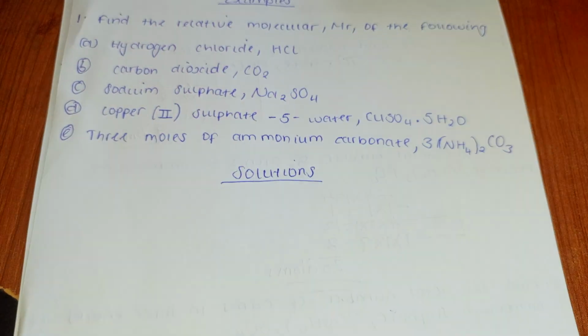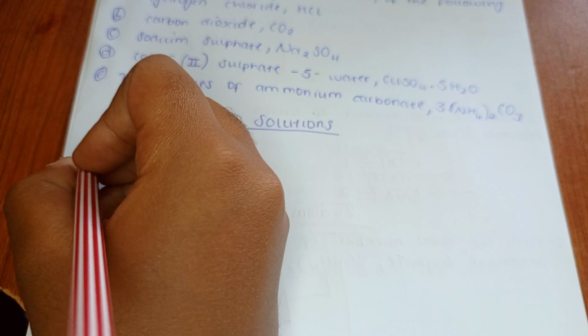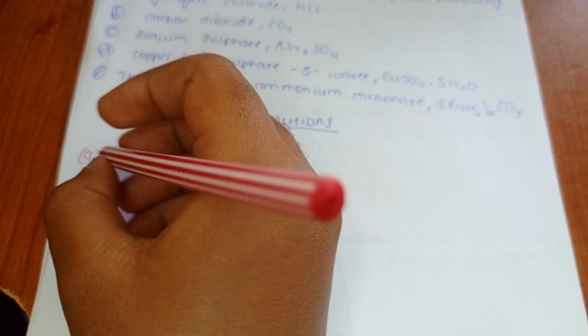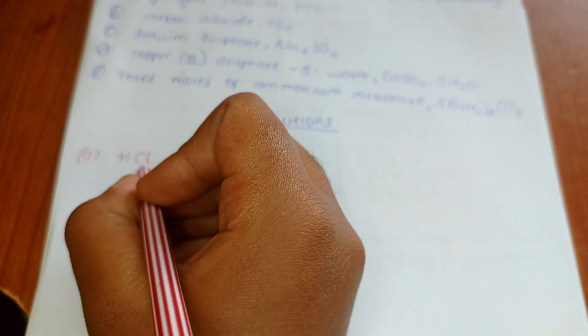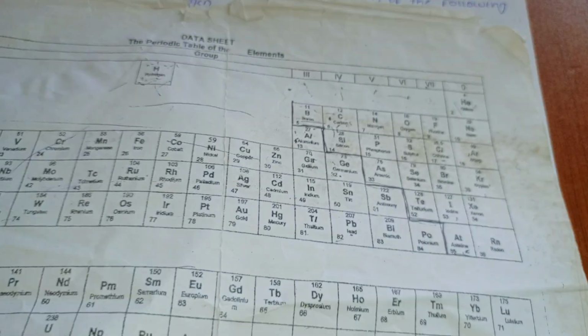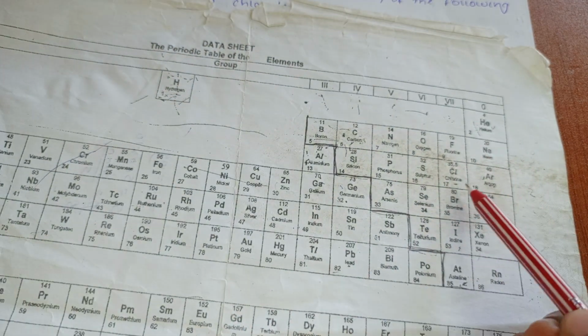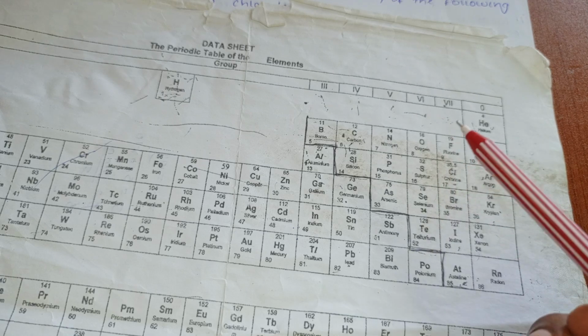So here we'll say A, HCl. Then chlorine has a mass number of 35.5, and that's what we're going to use here.